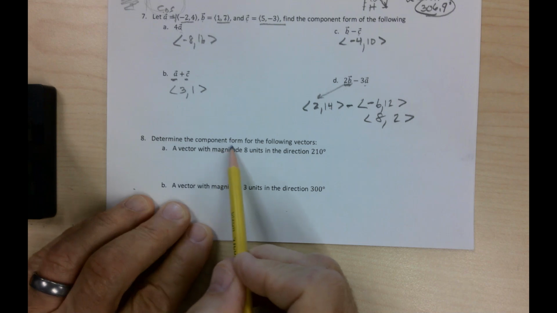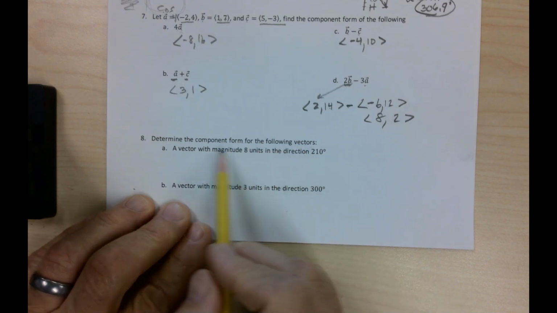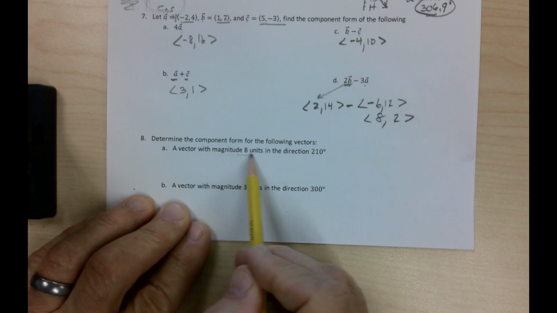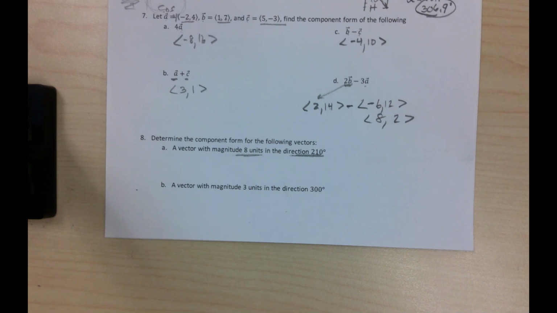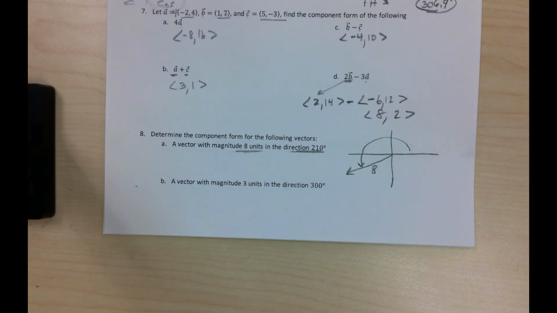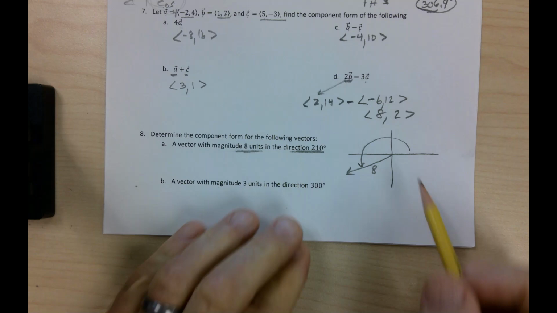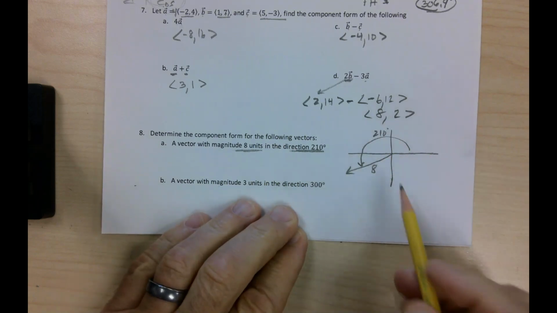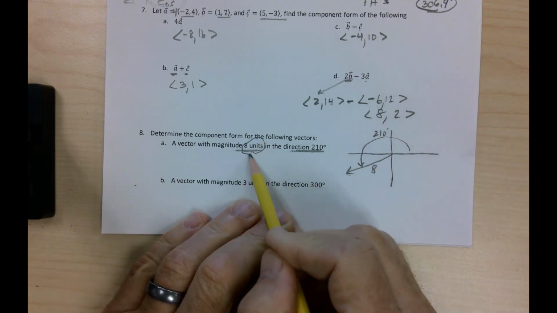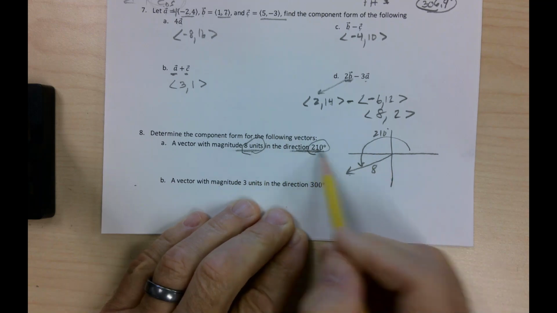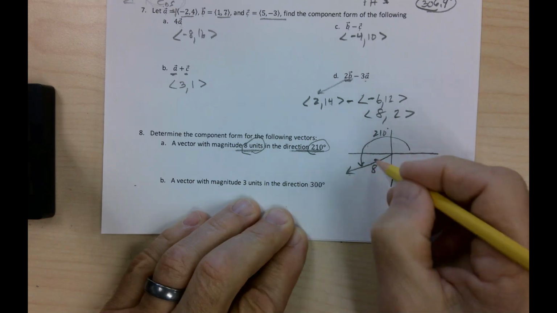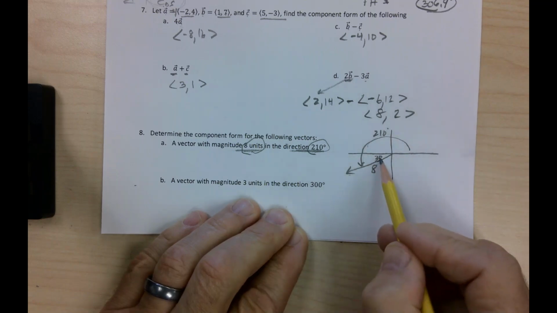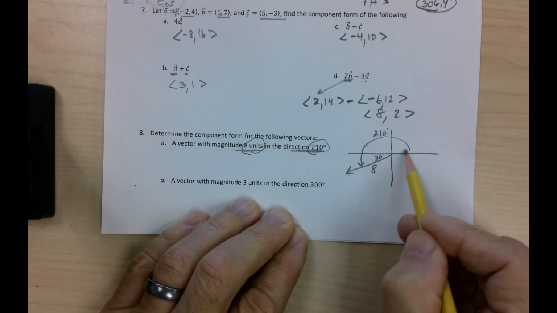Determine the component form for the following vectors. A vector with magnitude 8, direction angle 210. Let me pause this a second. Alright, so there's the drawing of the situation. Here's 210. Here's our spinner, length 8. Spun at 210. And we go 180 plus 30 gives us that direction angle right there.